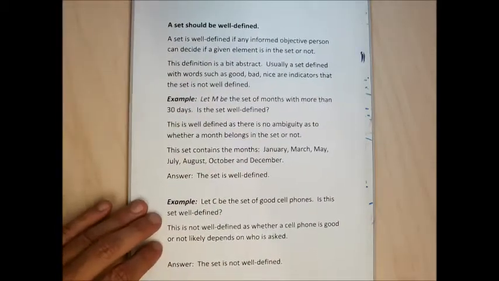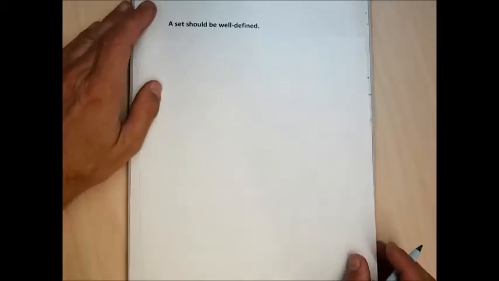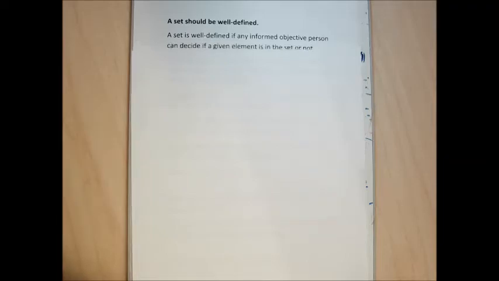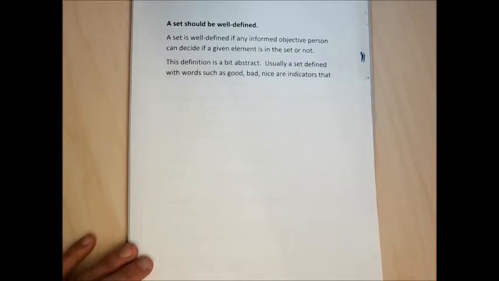All these sections are kind of long in chapter 1. The next part of the section, we can't do the homework before we get a little bit of theory. And the next theory talks about sets being well defined. So what does it mean for a set to be well defined? A set is well defined if any objective person can decide if a given element is in a set or not. This definition is a bit abstract because there's a little opinion here on what a well-informed objective person might think. But usually, sets defined with words like good, bad, nice are indicators that a set is not well defined.